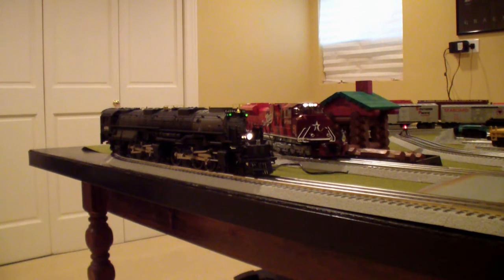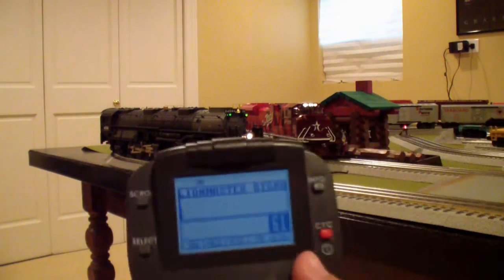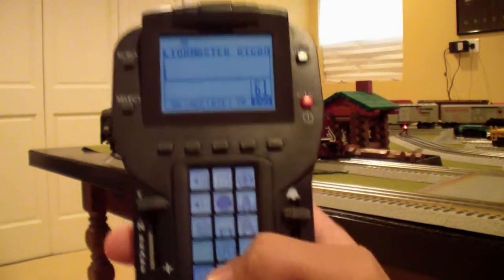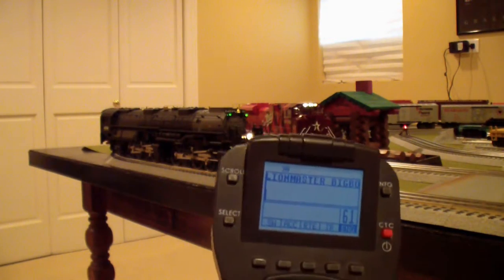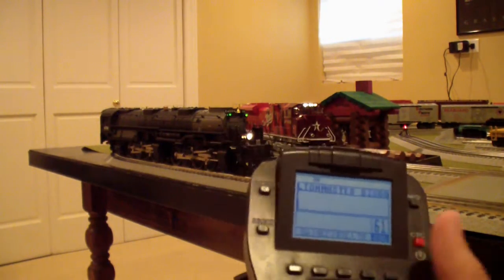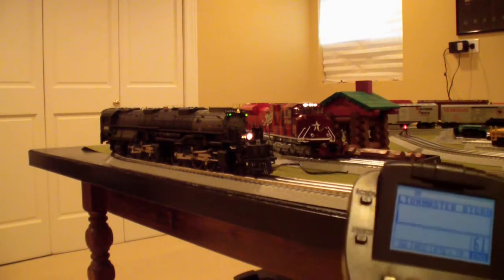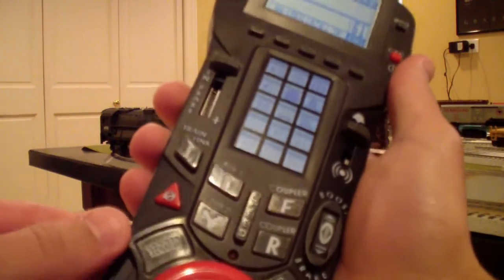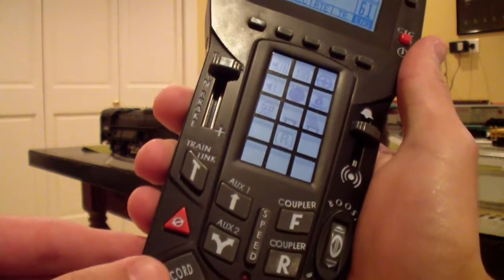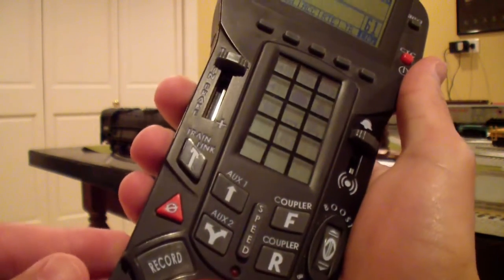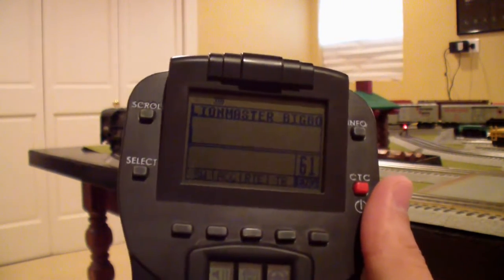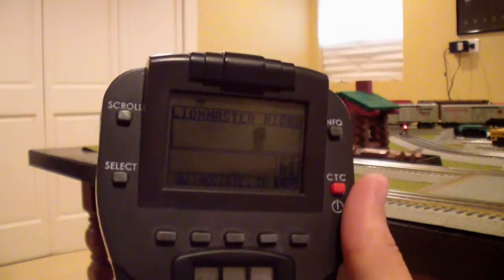Turn my remote on. I'll start by using the big boy for the demonstration. I got it saved as engine 61. I'm going to just turn it on here. And I'll turn the sound down a little bit so you can hear what I'm saying, but I'll leave it on. So to make a recording, the first thing you want to do is your record button here, you're going to want to hold it down for 5 seconds. And when you do that, it's going to say recording at the top of the screen. So we'll do that now.